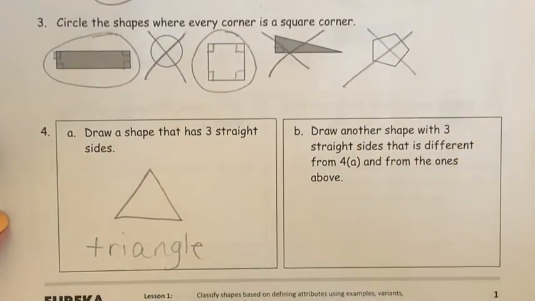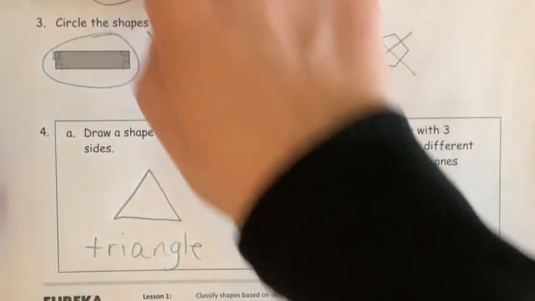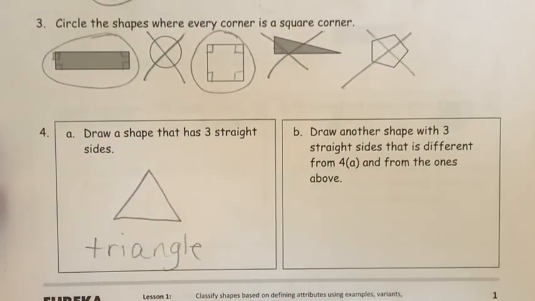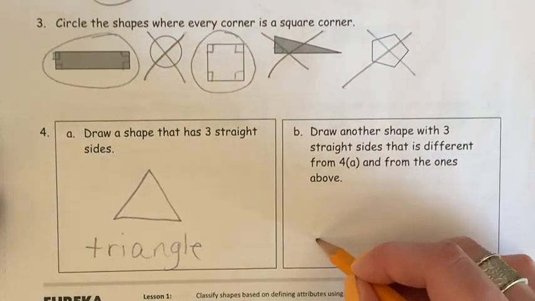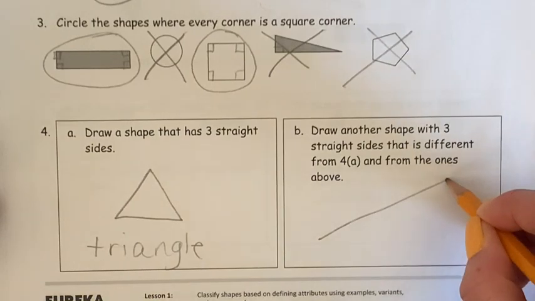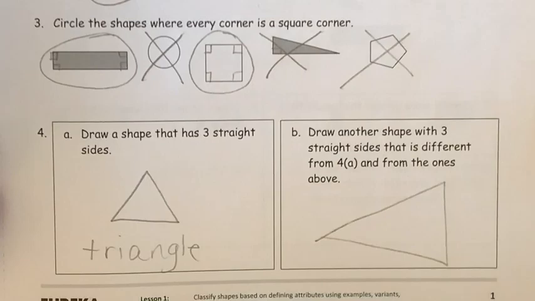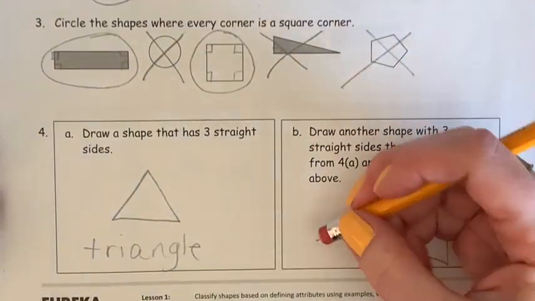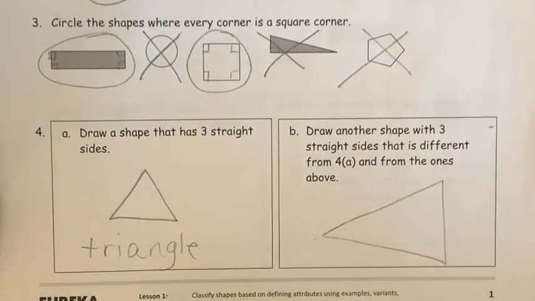Now moving on to letter B, draw another shape with 3 straight sides that is different from the one you drew here and from all of these that we worked on above. So I'm going to draw 1, 2, 3. Still a triangle, right? Has 3 straight sides, but it's different from the other triangles we've seen on the page.